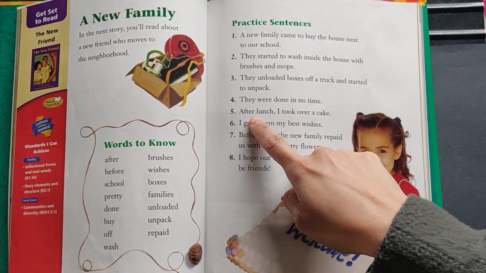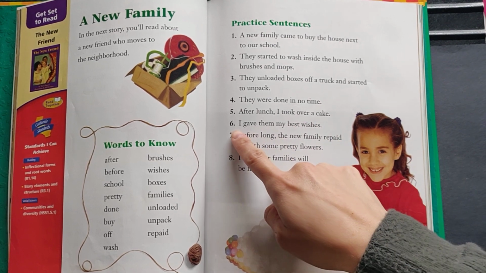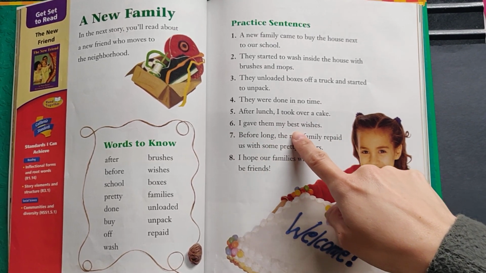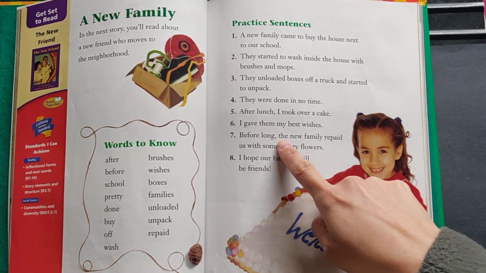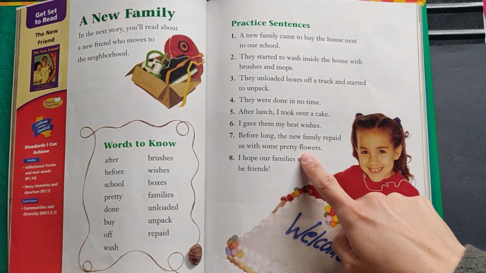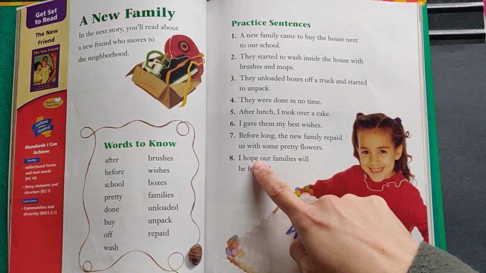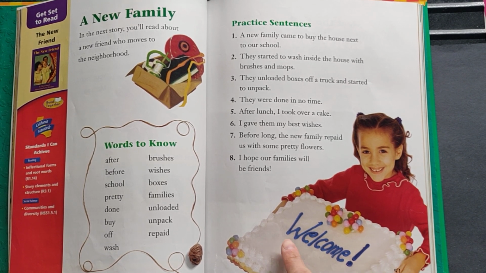5. After lunch, I took over a cake. 6. I gave them my best wishes. 7. Before long, the new family repaid us with some pretty flowers. 8. I hope our families will be friends. Here you can see her cake says the word welcome.